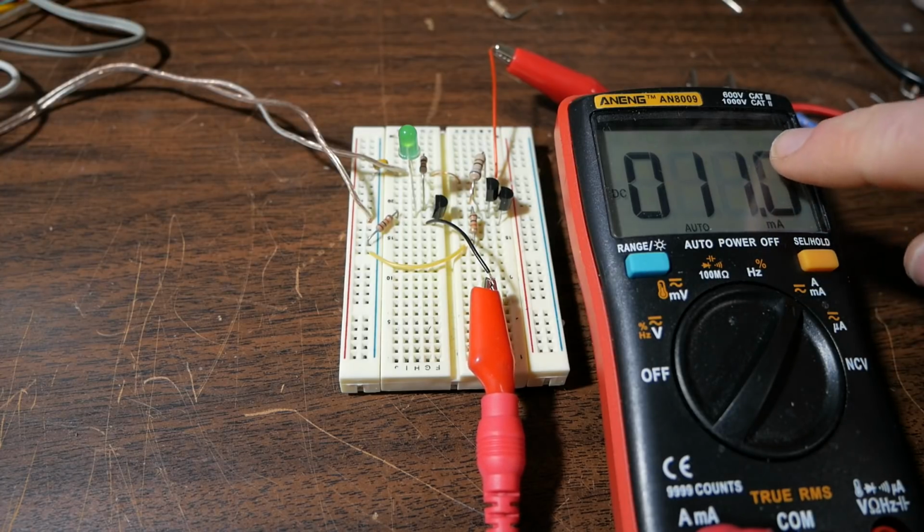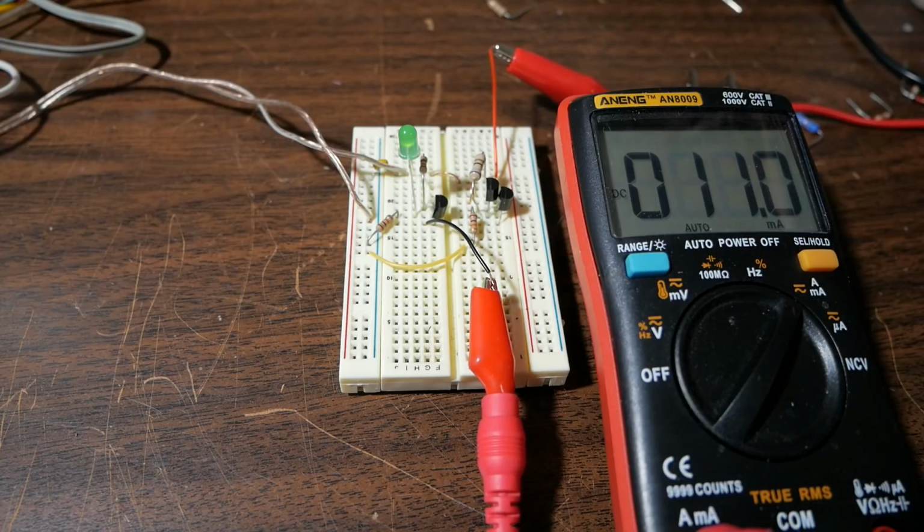Okay, it went up a little bit. It's at 11 now. Okay, I'll bring it back down to 16. I'm sure the transistor gets hot, dissipating more heat, more energy. That affects it somewhat. Okay, we're down at 16. And it pulled it down close to what it was. So now let's go down the other direction.